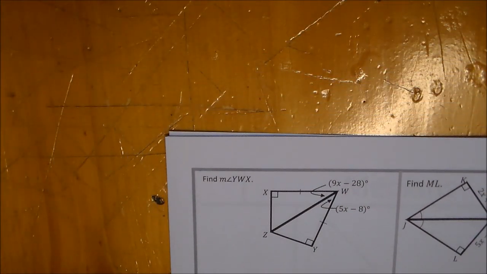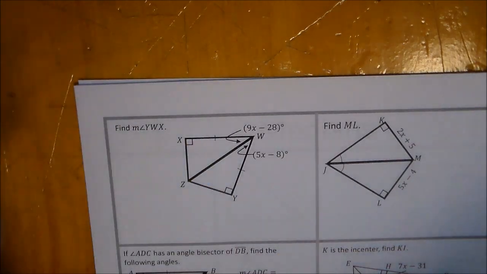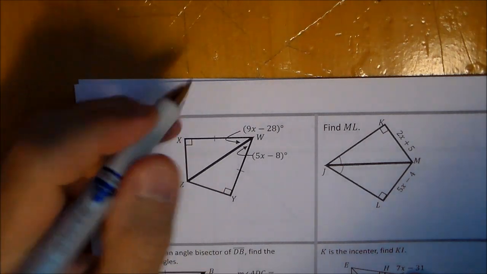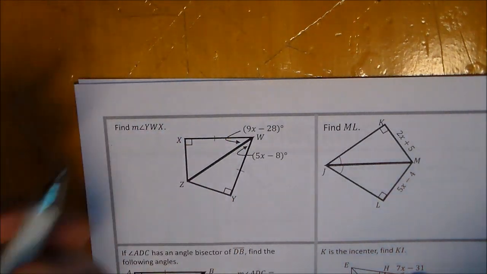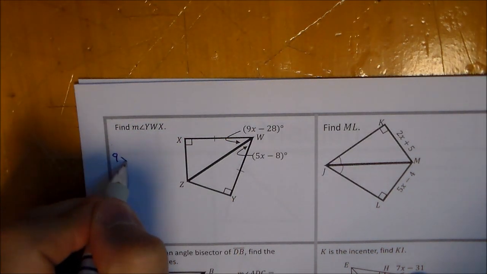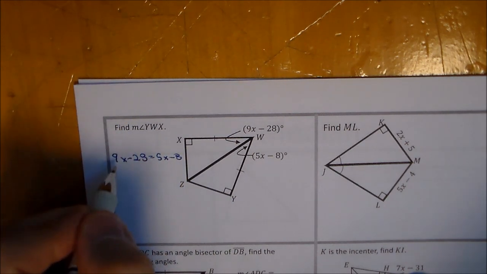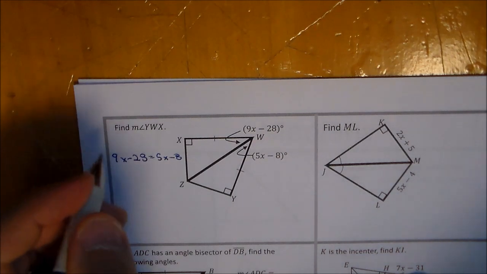Next page, we have a similar problem as we just looked at, but now we're going to look for WYX, or the total between the two angles. But we're still going to go through the same process of setting both angles equal to each other and solving. So 9x minus 28 equals 5x minus 8.